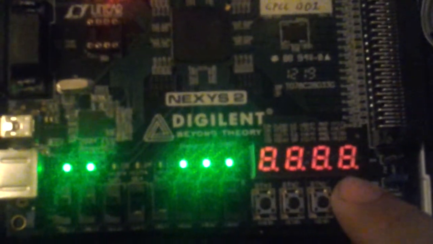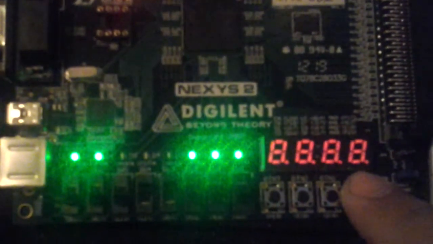Now we proceed with Y0 and Z1, which is our subtractor. Now we're showing 7, and our overflow and carry out are on.